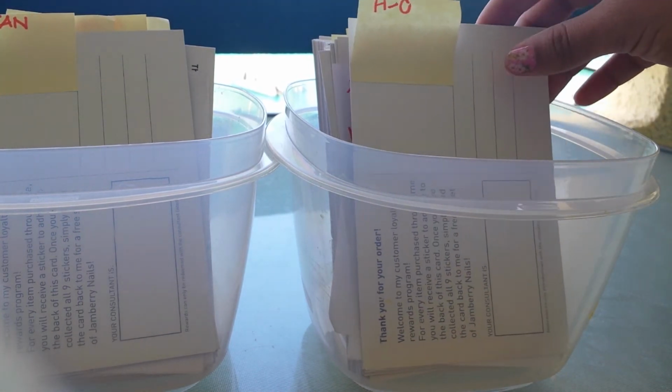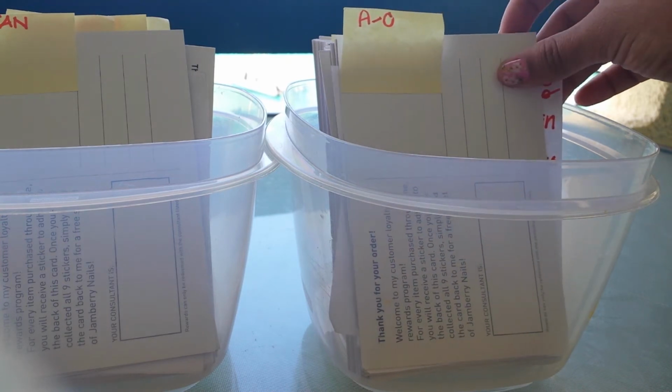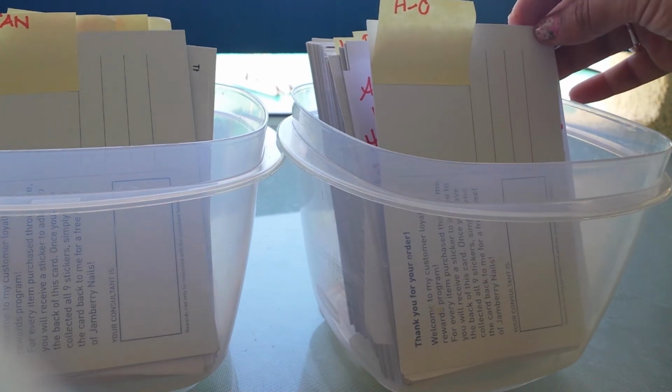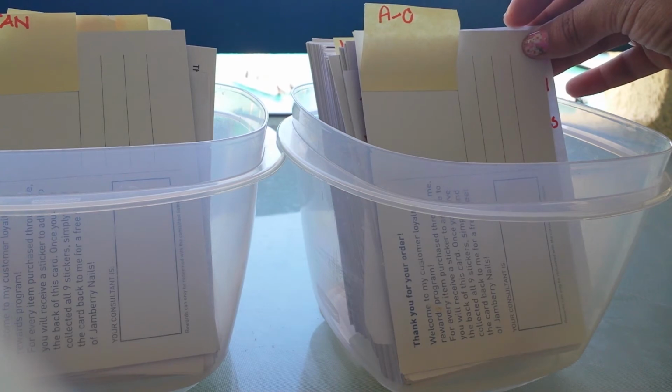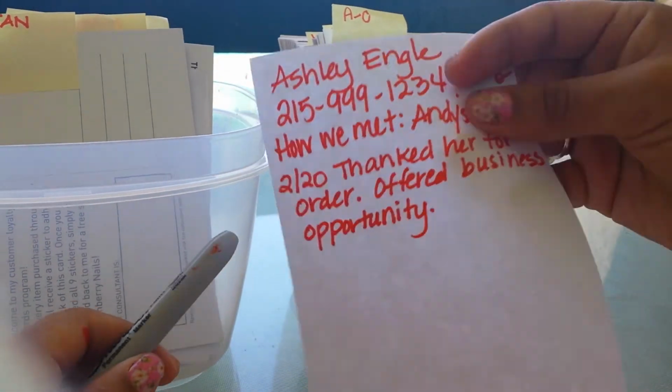But now, what happens if somebody calls you? Or let's say somebody sends you a message. So let's say I just got a message from Ashley Engle. Let's just say I got a message from her on Facebook, or she sent me a text, or she returned a call. And I'm like, Ashley Engle, who the heck is Ashley Engle? Anyhow, I find her card in the A's. Here's Ashley Engle.